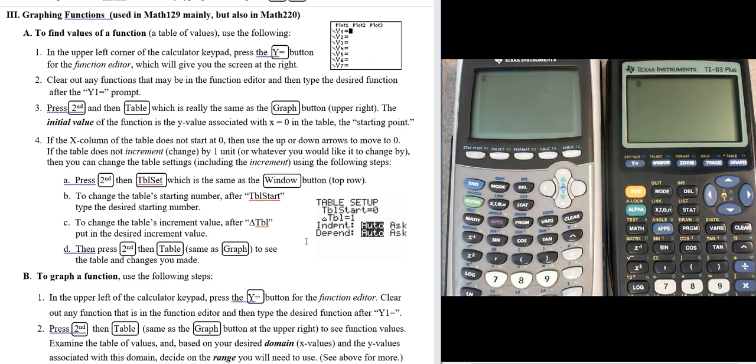All right. So first of all, if you hit Y equals in the upper left corner, you'll get what's called the function editor. The function editor is the place where you put in functions. And then if you type a function in there, you can see the results. So let's say we do 5, and then I want to use this key right here for the x. 5x minus 2. 5x minus 2 is a linear function, a line.